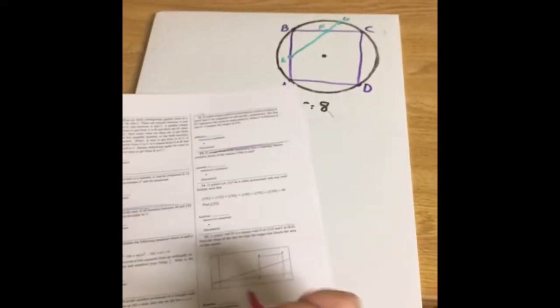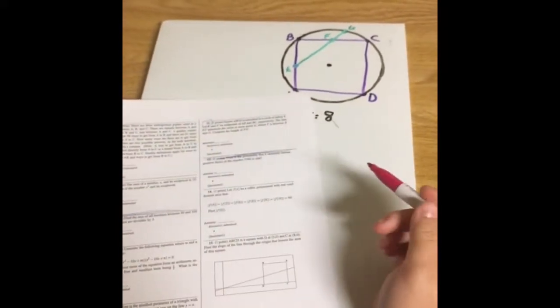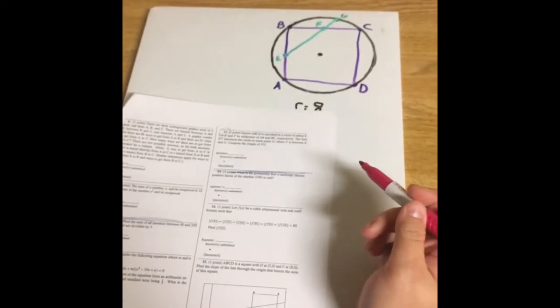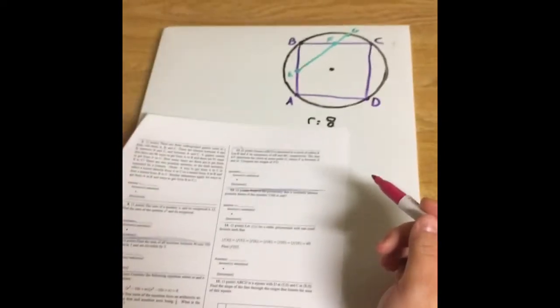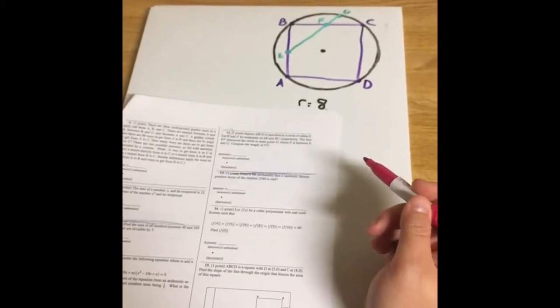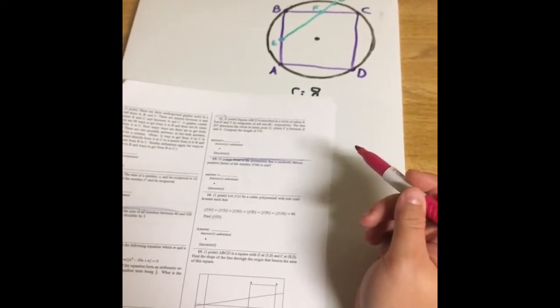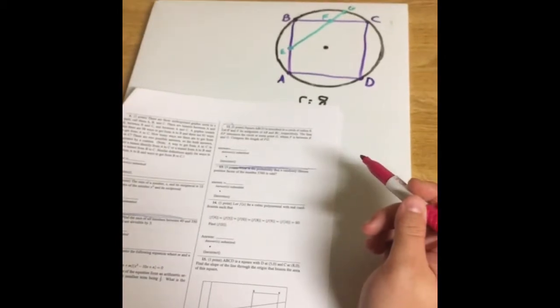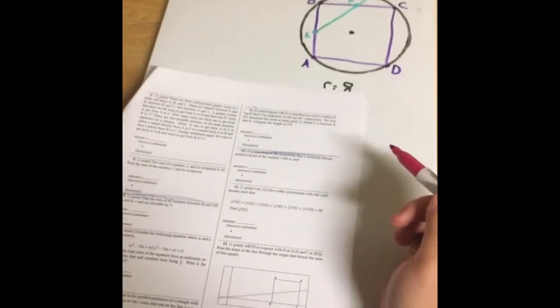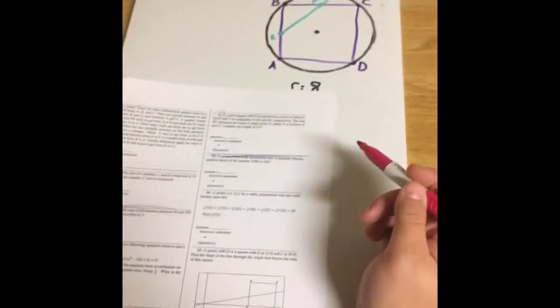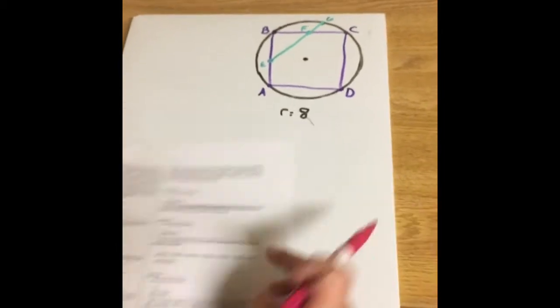For problem set 8, I had number 12, which states square ABCD is inscribed in a circle of radius 8. Let E and F be the midpoints of AB and BC respectively. The line EF intersects the circle at some point G where F is between E and G. Compute the length of FG.